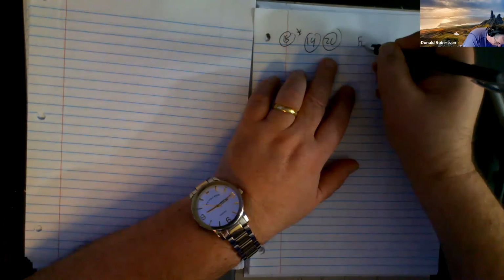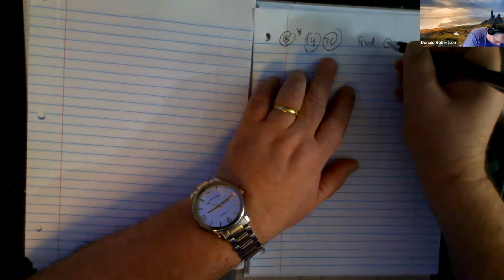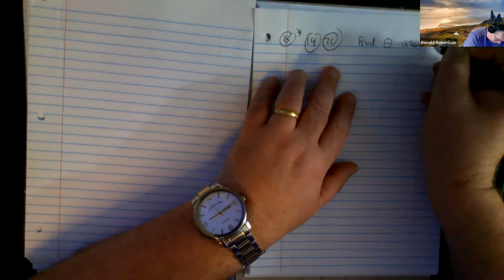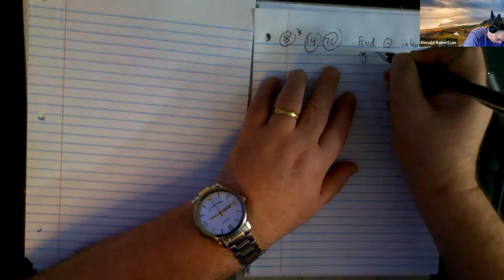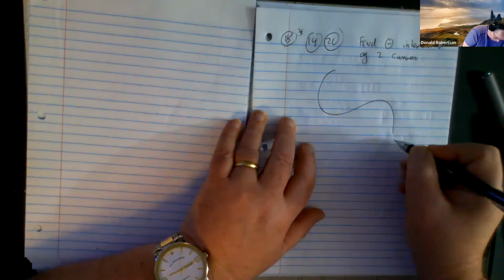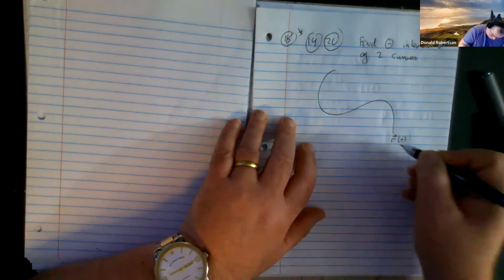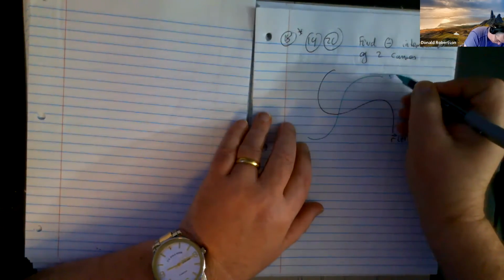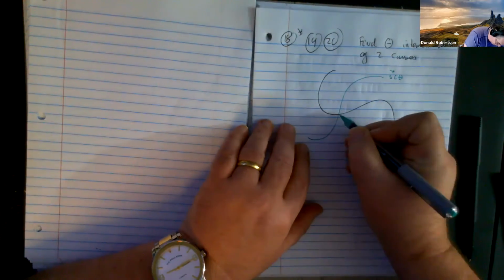Right, for 18, 19, and 20, we're going to find an angle theta, which is the intersection of two curves. So I want you to imagine you've got a space curve, we'll call it R of t, and you've got a second space curve, call it, say, S of t. And they intersect at that point.